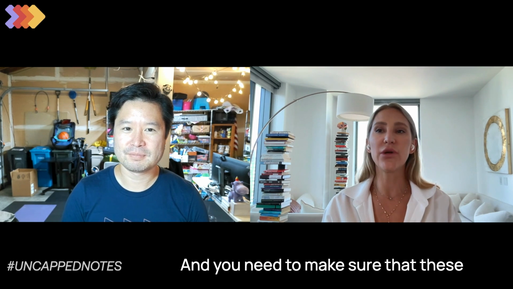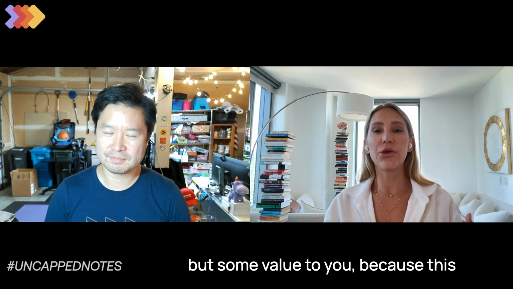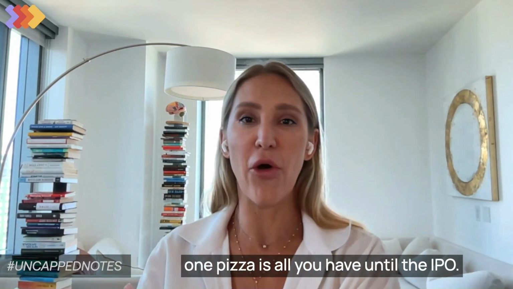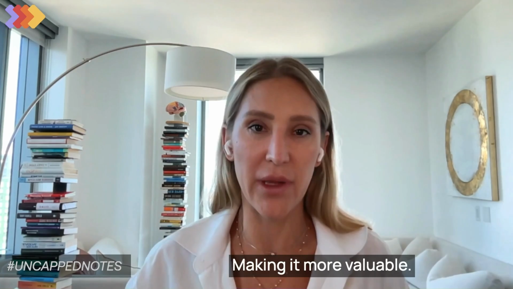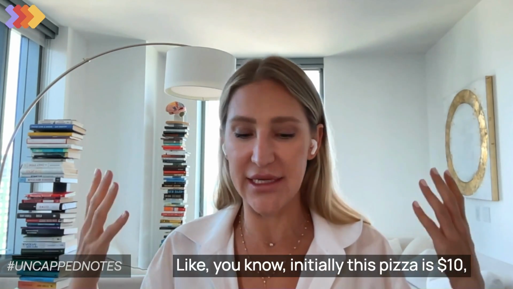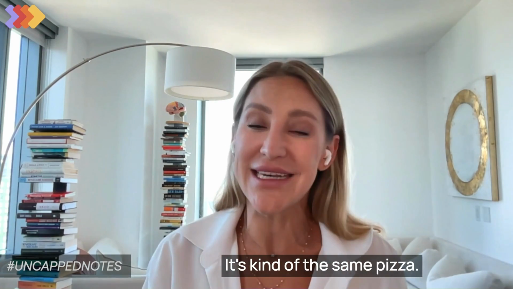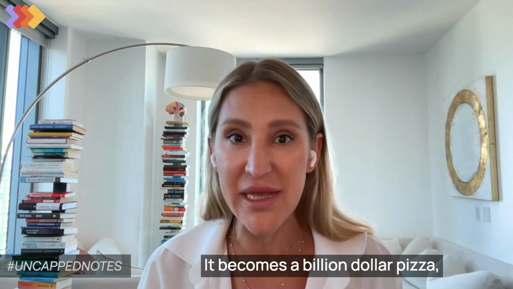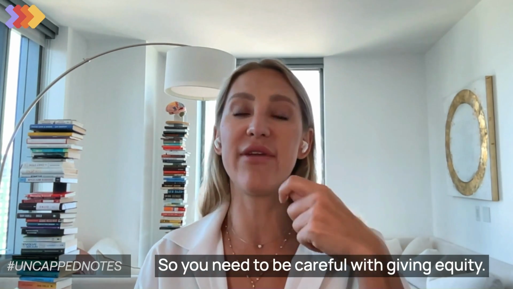And you need to make sure that these people bring not only the money, but some value to you, because this one pizza is all you have until the IPO. You grow the pizza by size, right? Making it more valuable. Initially this pizza is $10, but then it's a $1 billion pizza. It's kind of the same pizza. It just becomes a $1 billion pizza in the perception of all of the people, but it's essentially the same pizza. So you need to be careful with giving equity.